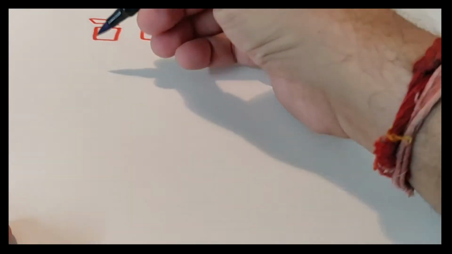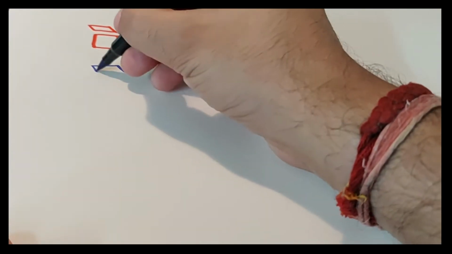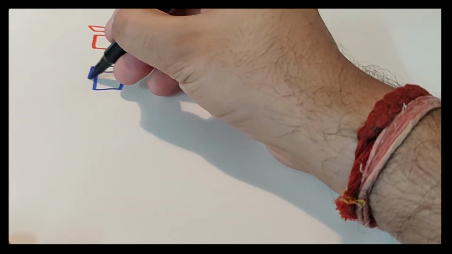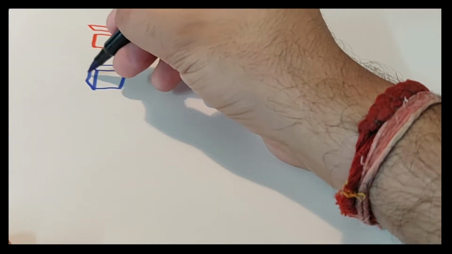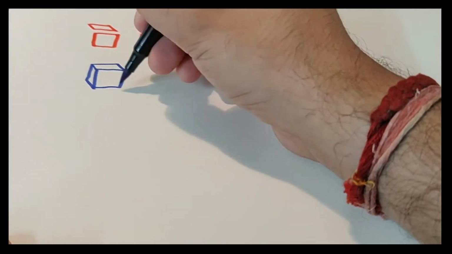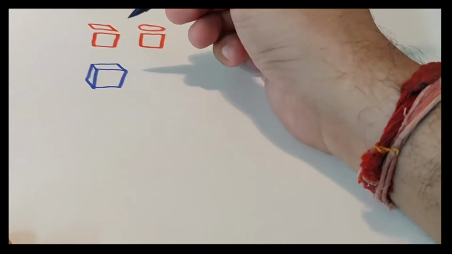What shape that we are going to achieve from this is very simple. So one square or rectangle, another square or rectangle, another square or rectangle brought together to create a cube.